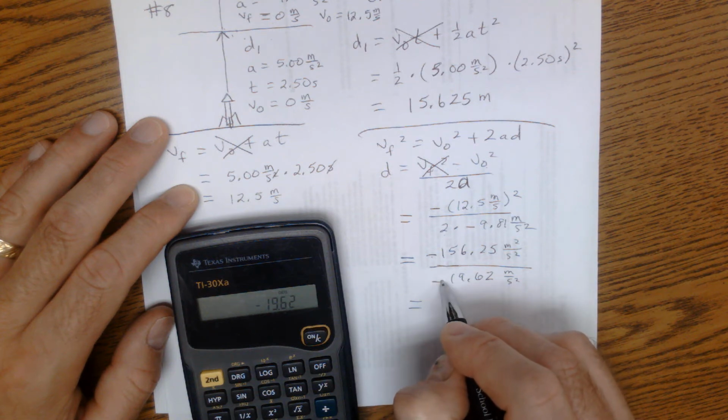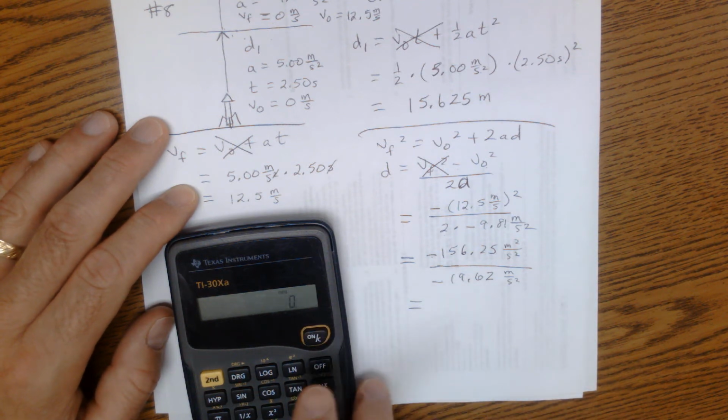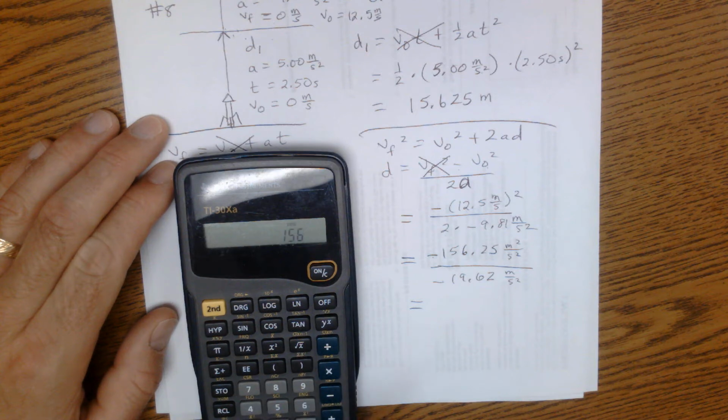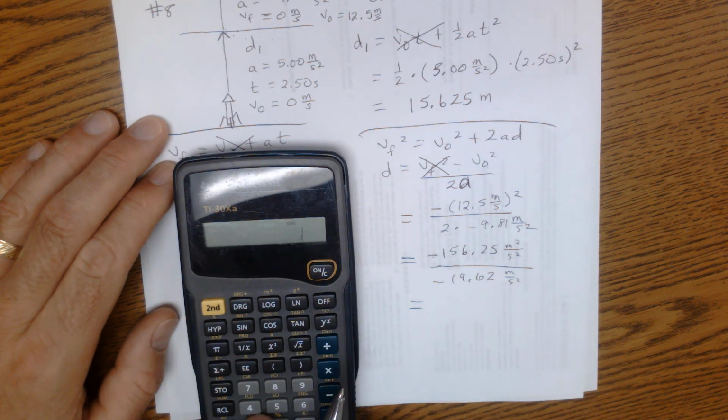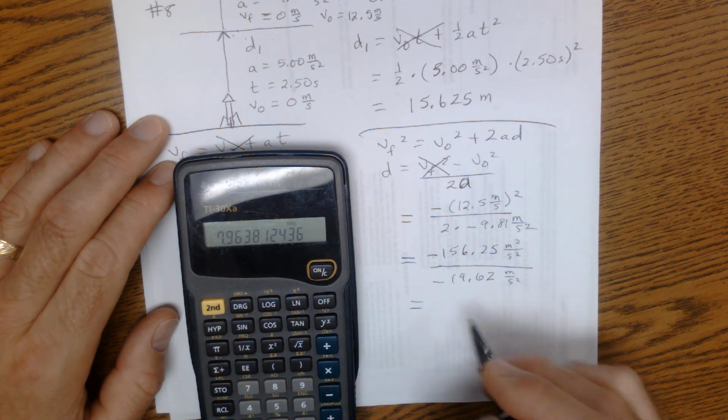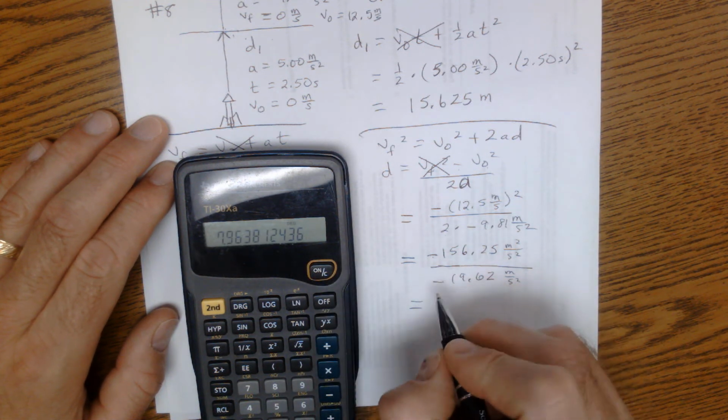My negatives cancel and leave me with a positive number. So I'm going to take 156.25 divided by 19.62. Oops, I think I've done the math wrong there. 156.25 divided by 19.62. There we go. That looks more realistic. 7.96.